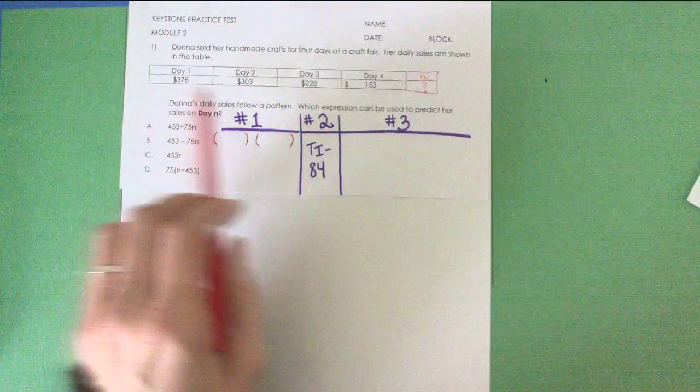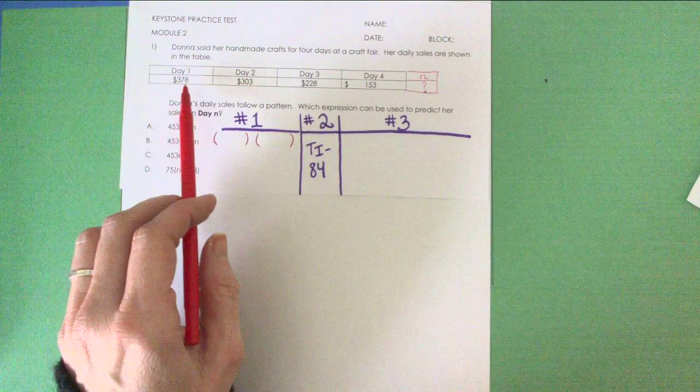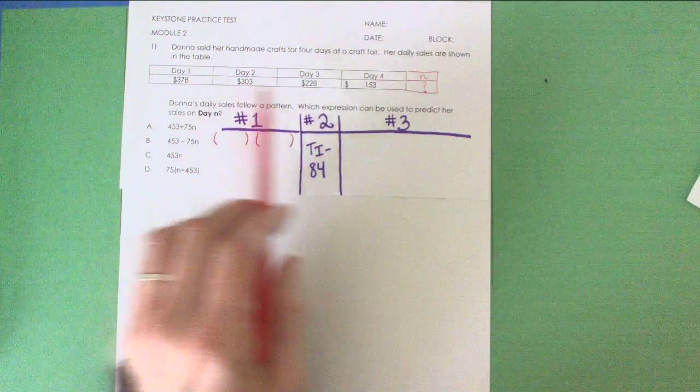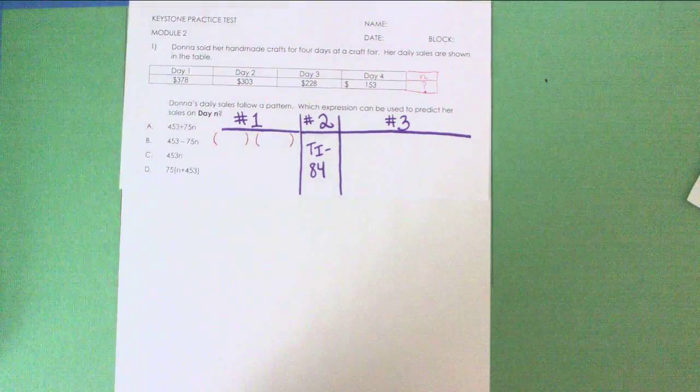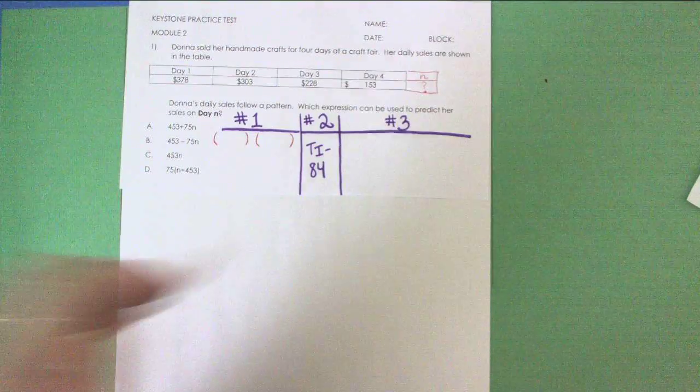Now, this table is interesting because it's moving left to right. It's a horizontal table, and we're used to our tables being vertical. If you were to make this table vertical, it would look something like this.